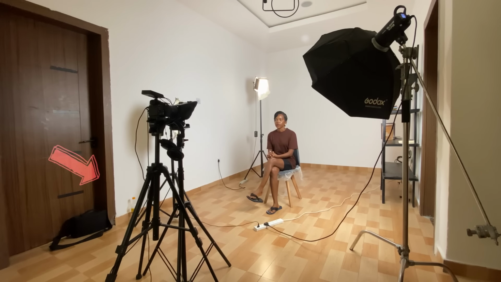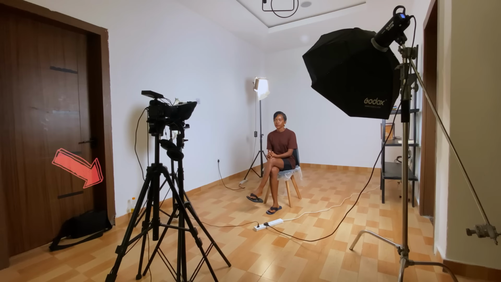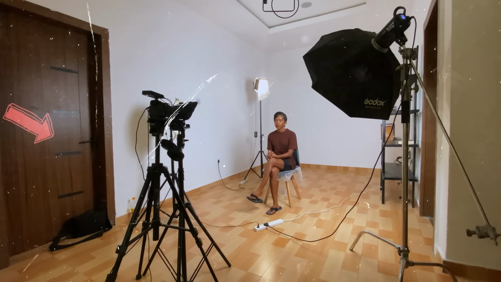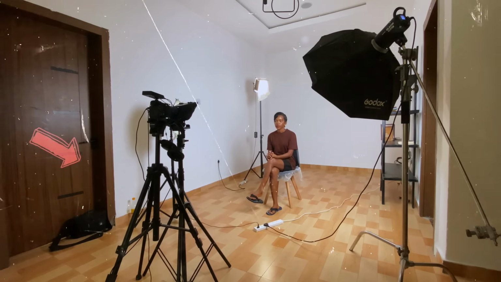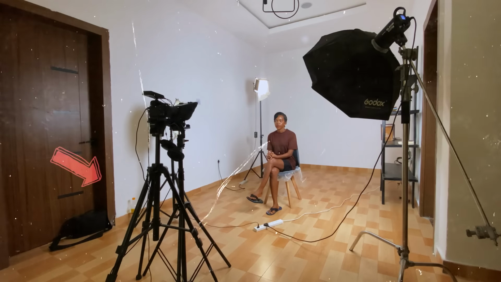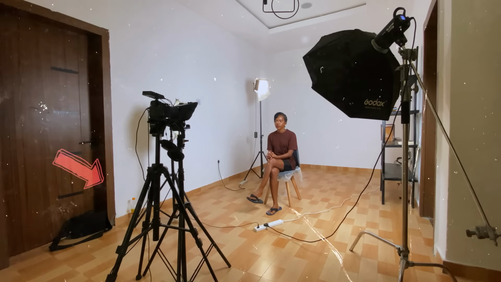Then make sure you're using a tripod when you're shooting to keep your camera or your phone steady. If your camera moves while you're recording, it makes it extremely difficult to edit your background later on. So make sure you're using a tripod.